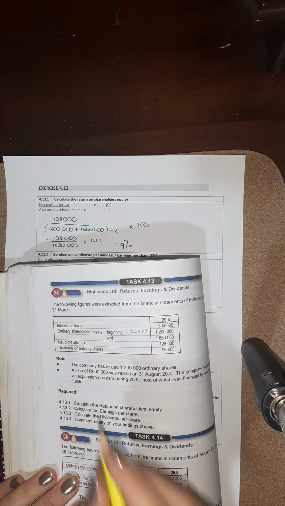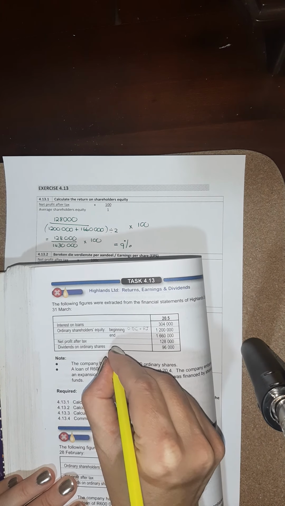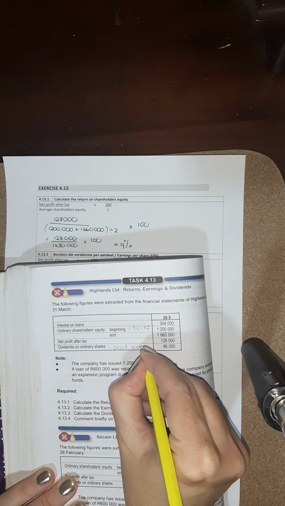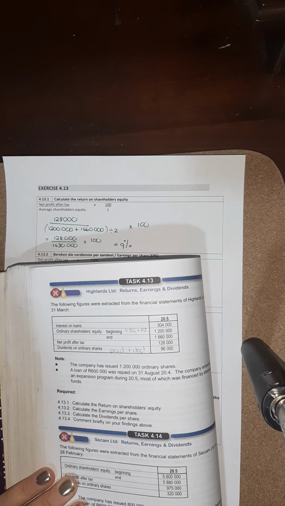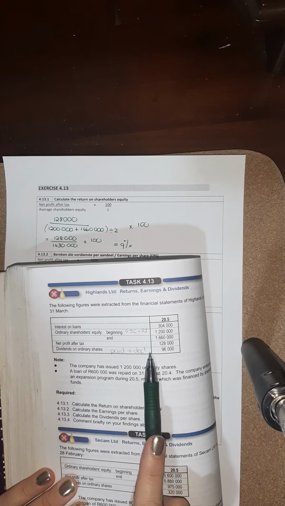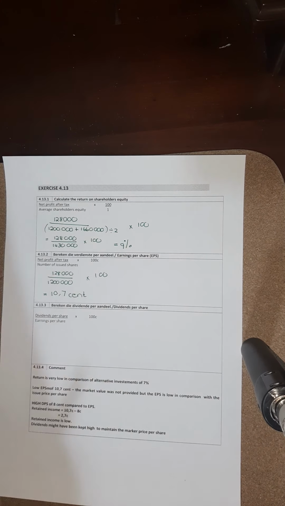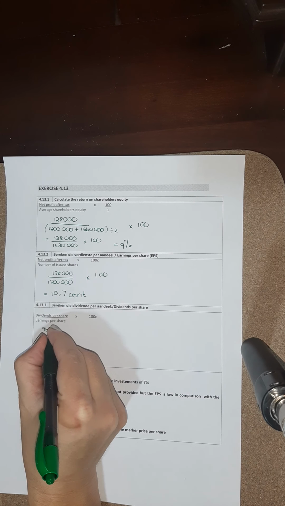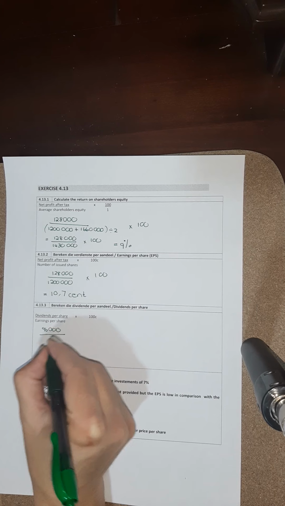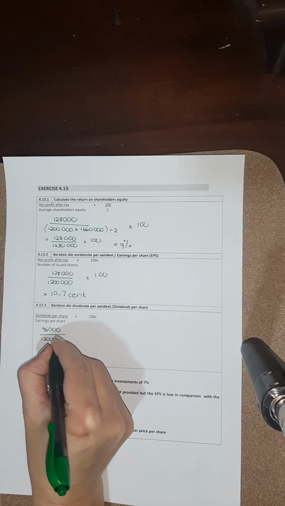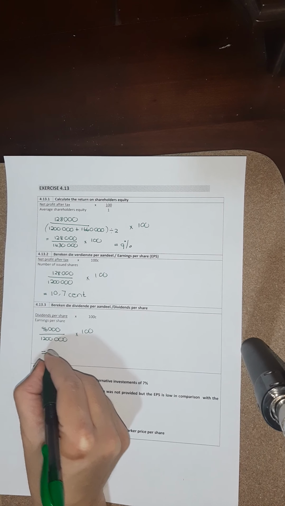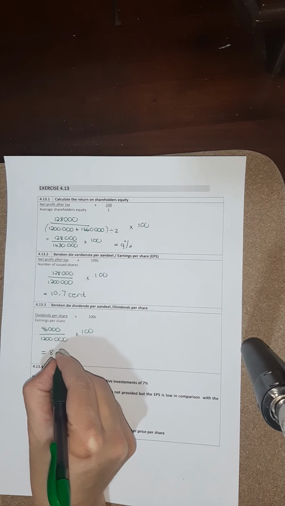But I want you to remember, this account is dividends that was paid and declared, right? So this once again has been added for me. So I can say this is 96,000 divided by my number of issued shares times 100, and here I get an answer of 8 cents.